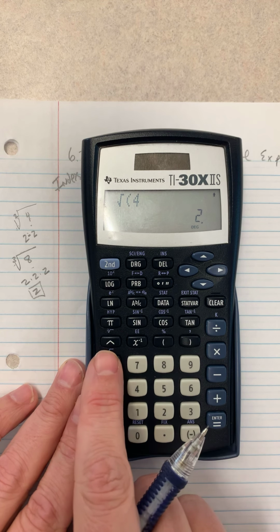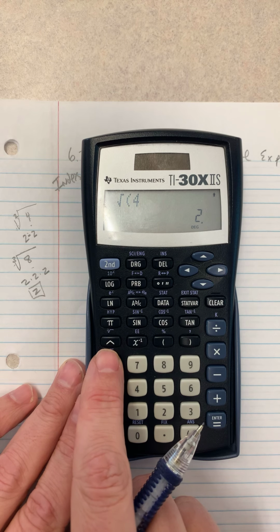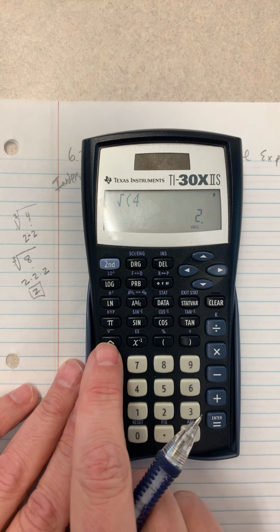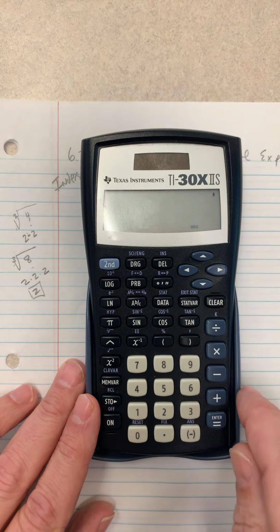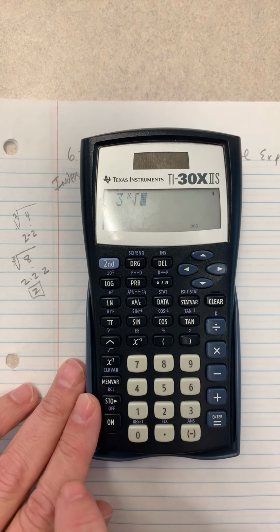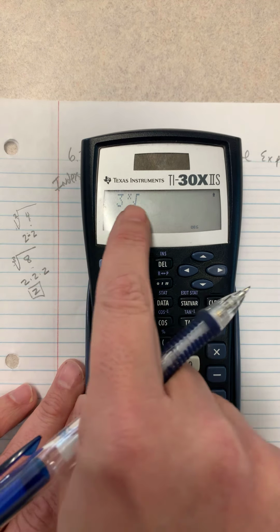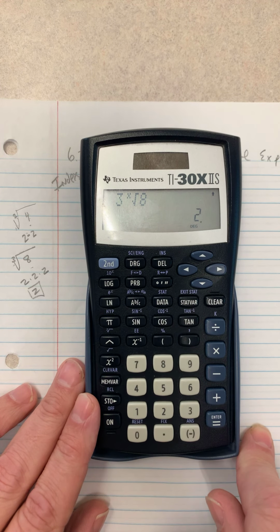This key right here, you'll see it under the math function on your TI-84, or you'll have an X where that little n is in our notes. So if I wanted to do the third root of 8, or the cubed root of 8, I would type 3, second, that little caret key. This is telling me to take the third root of 8, and it tells me it's 2.